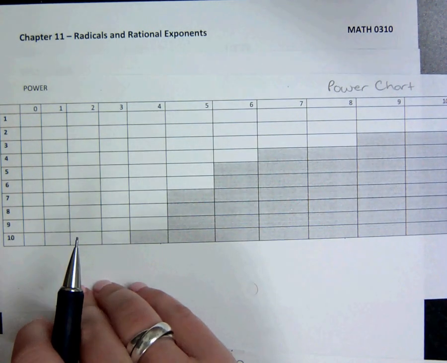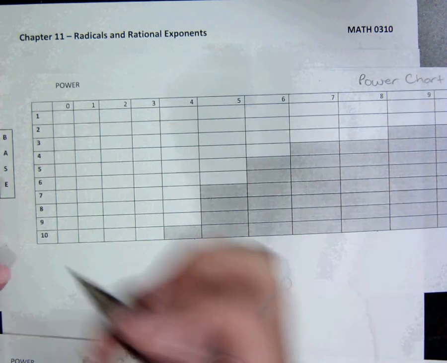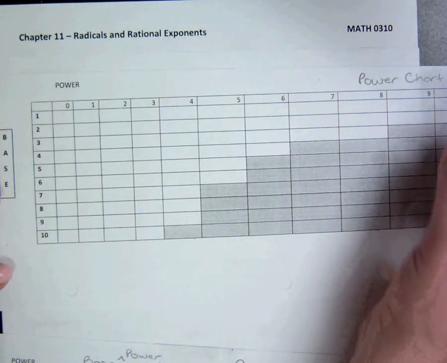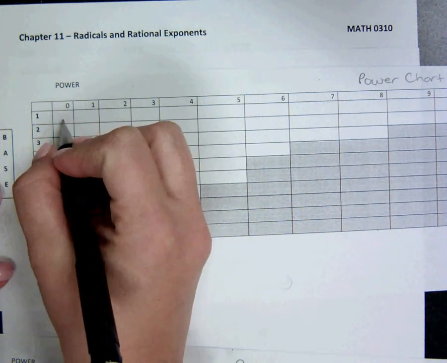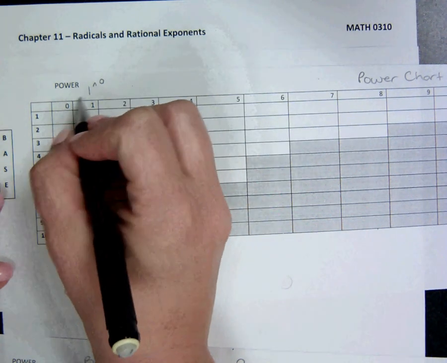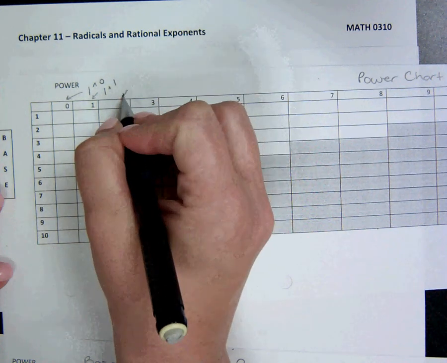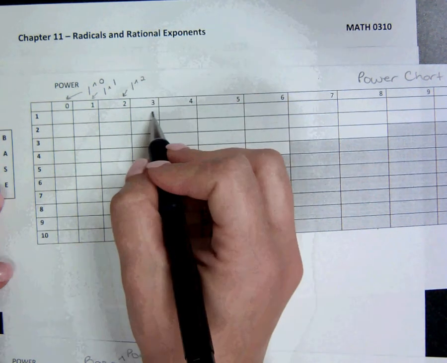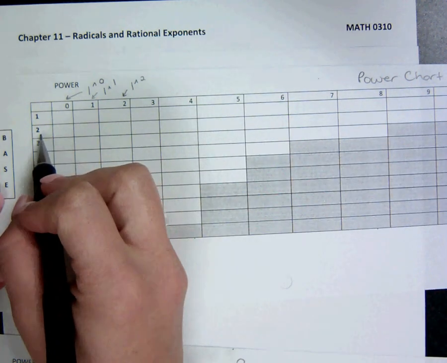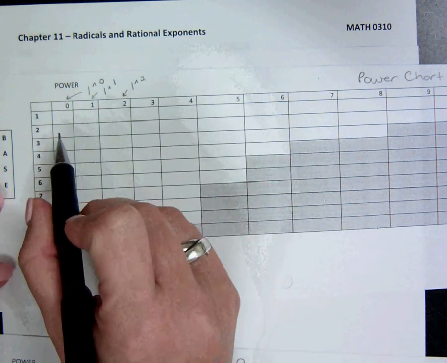It's kind of like a multiplication chart, but it's with powers or exponents instead of multiplying. So these over here are called your bases, and then across the top are your powers or exponents. So in this first box, you're going to be doing 1 to the power of 0. And then in the next box, you're going to be doing 1 to the power of 1. This would be 1 to the power of 2, 1 to the power of 3, 4, 5, all the way up to 10. Same thing with 2. This will be 2 to the 0, 2 to the first, 2 squared, 2 to the third, 2 to the fourth.